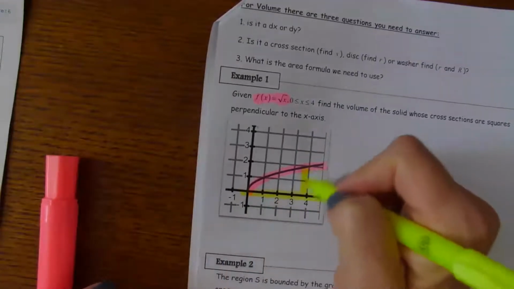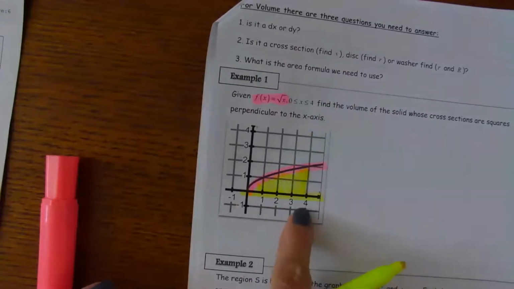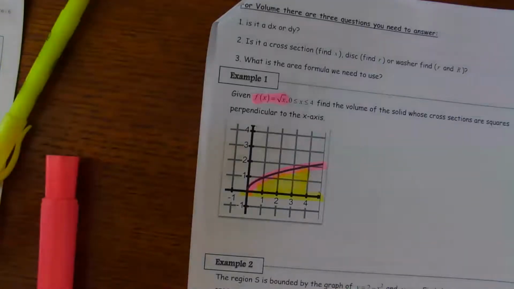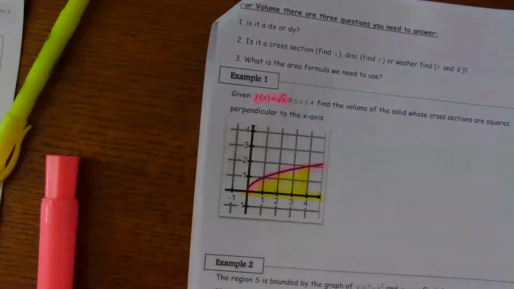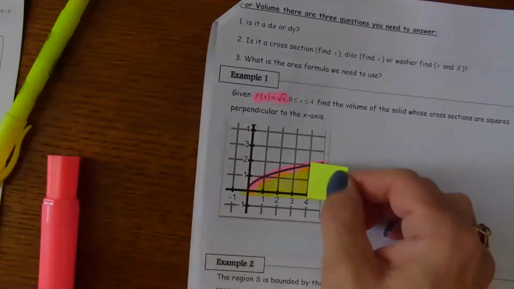Okay, so we've got this space right here. Just a 4, all right? And what they've told me is I have squares. So I've got a square cut out. Let me make that a little bit smaller. I've got a square cut out, right?